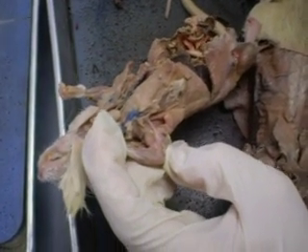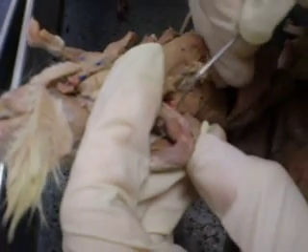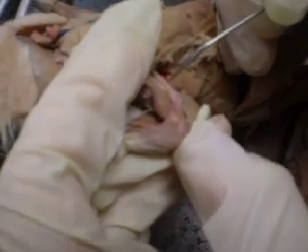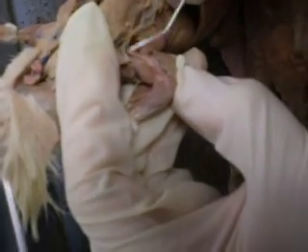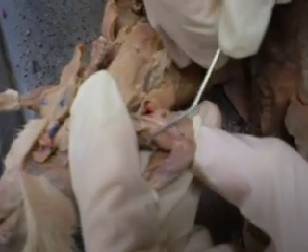So you have your coracobrachialis, which is the shiny muscle, kind of like right here. Then you have biceps brachii short head, right here. Biceps brachii long head, right here.